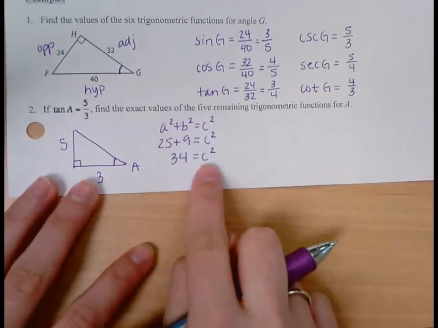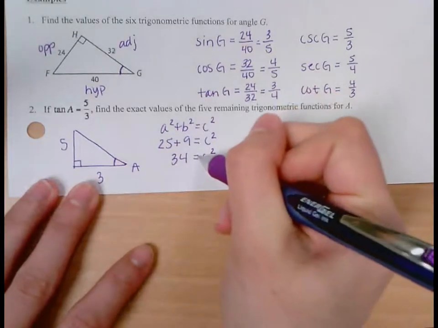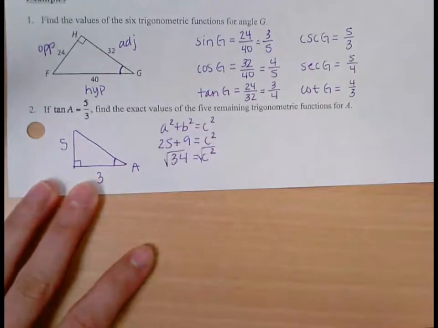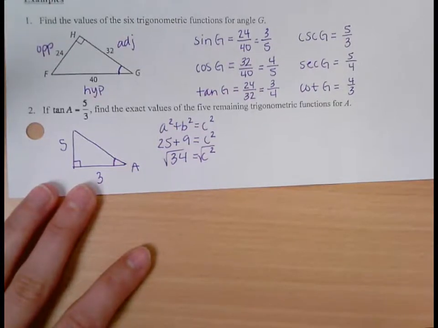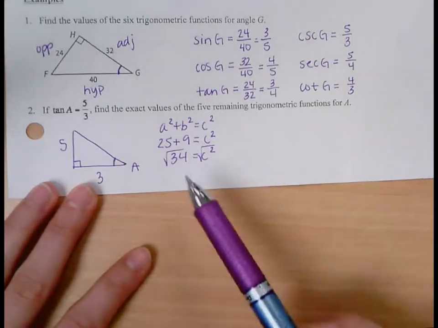Then to solve for c, I would have to take the square root of each side. Do not give a decimal. I'd rather you leave answers as exact. So if it's not a perfect square, leave it in radical form.